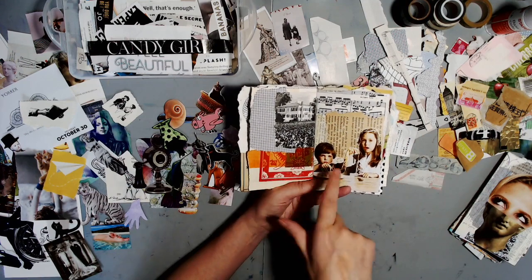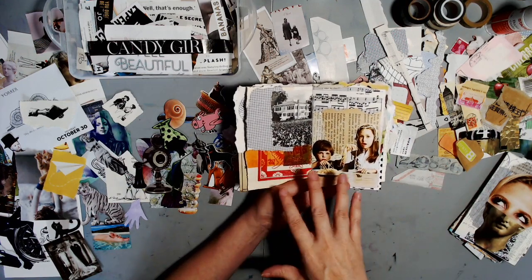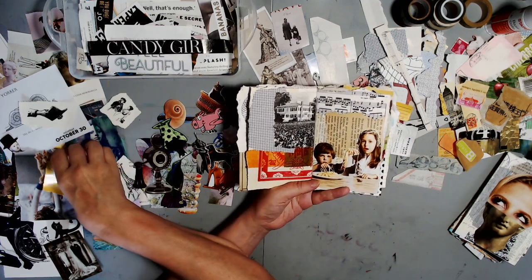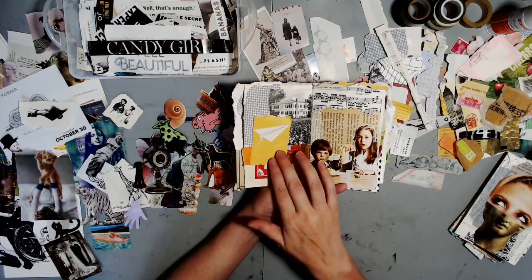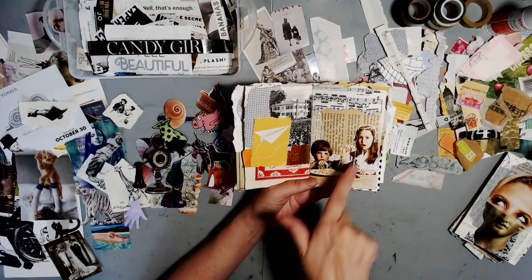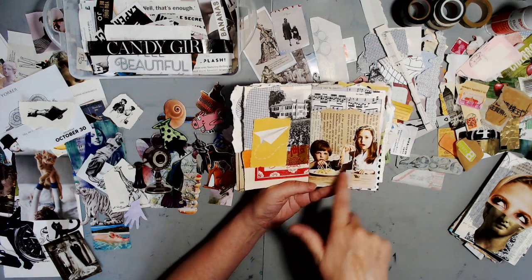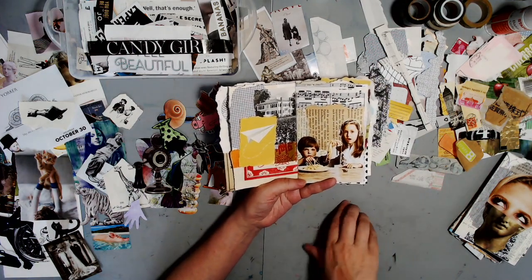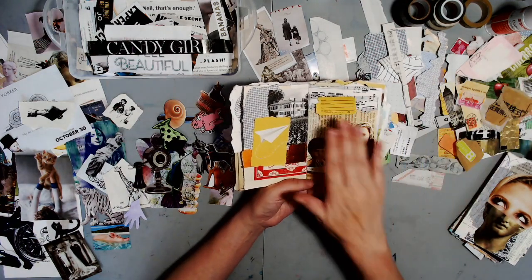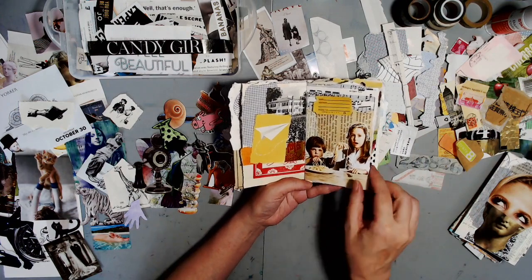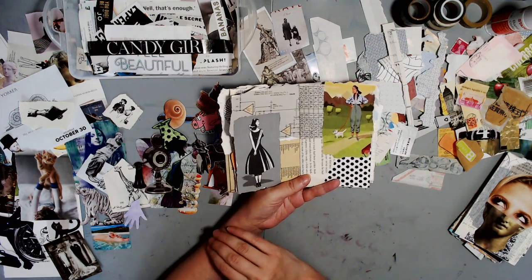I see yellow kind of here, so I kind of want to match that, and I see yellow over here. So maybe I'd put something like that there. This is pretty large. I really don't need another large image, so maybe I just put a ticket. Just glue it down. Move on to the next page.